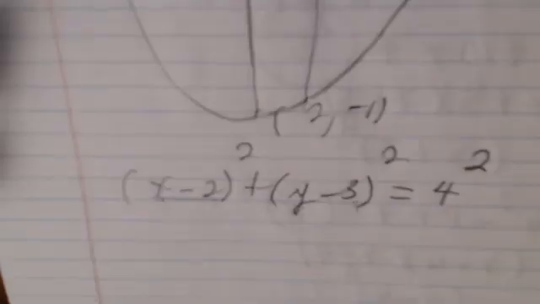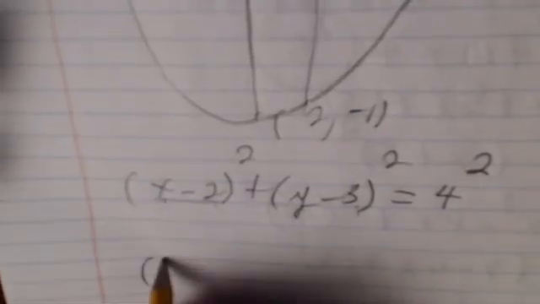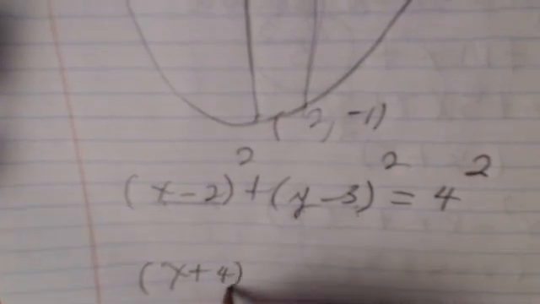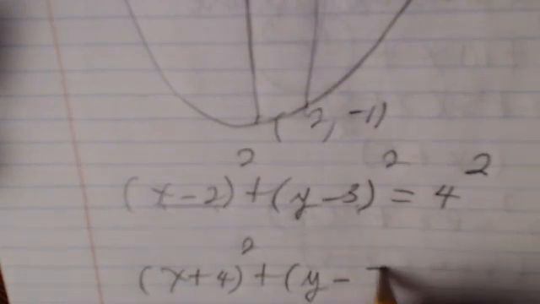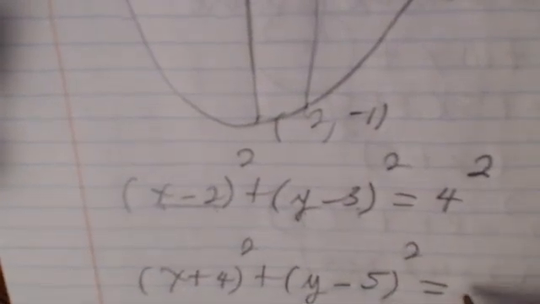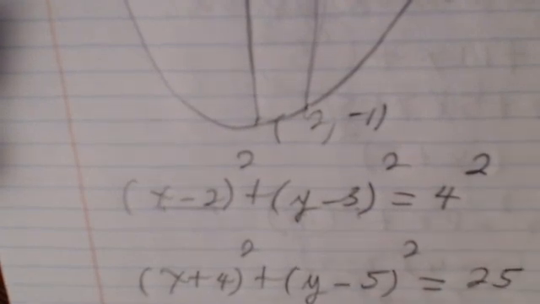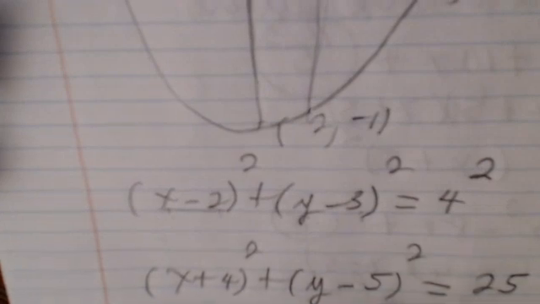Yes. Okay. So if I give you one like this, then this is a new problem. Suppose that I tell you you've got x plus 4 squared plus y minus 5 squared is equal to, let's say 25. The first thing you're going to do is locate the center.